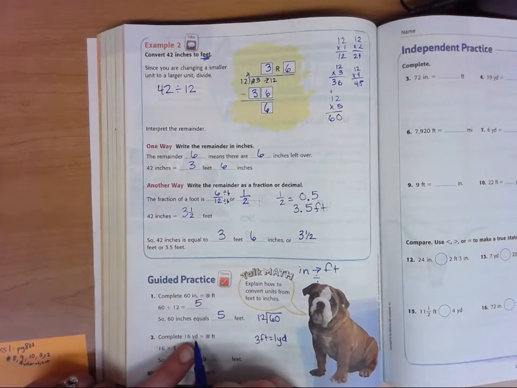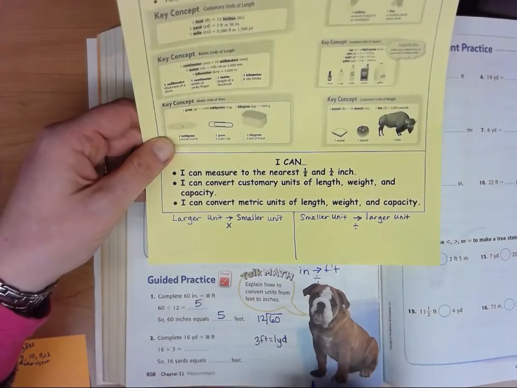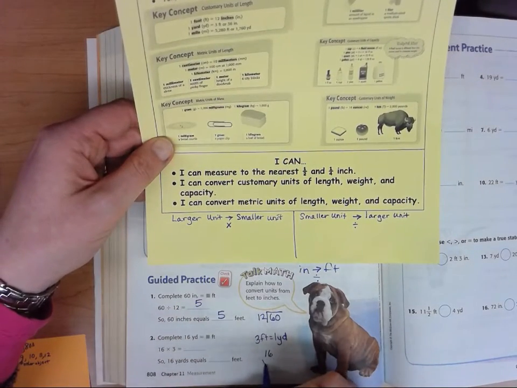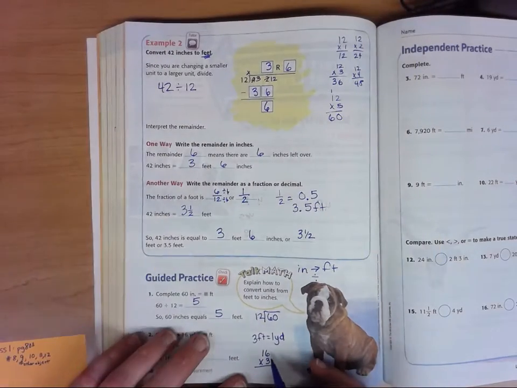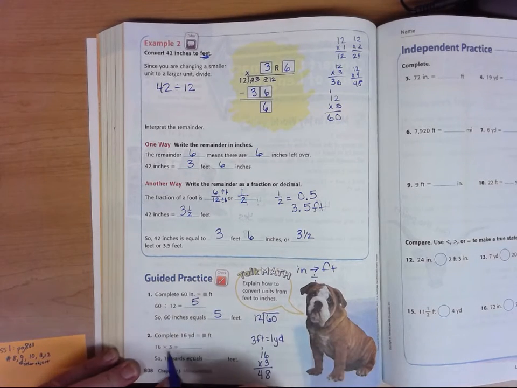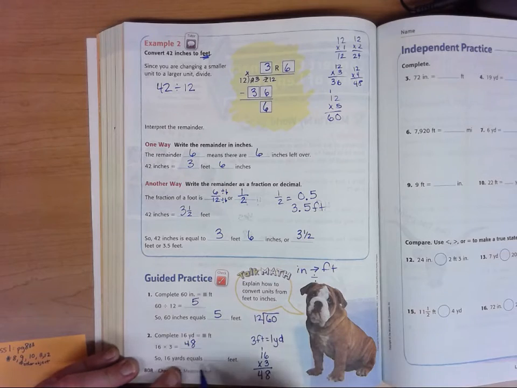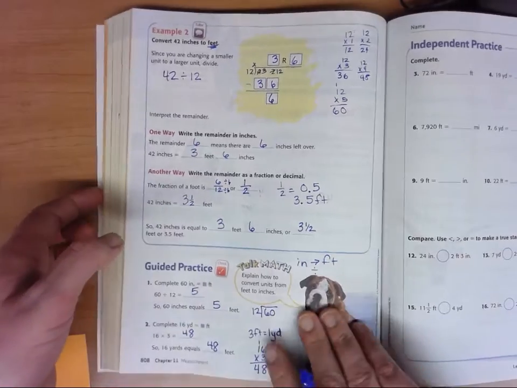Okay. So yards to feet, yards are big, so larger to smaller, I'm going to multiply. So 16 times 3. 6 times 3 is 18. 3 times 1 plus 1 is 4. So 16 times 3 is 48. So 16 yards is 48 feet. Let's try a couple here on this next page.